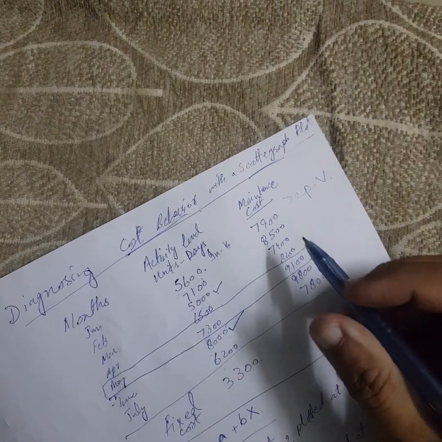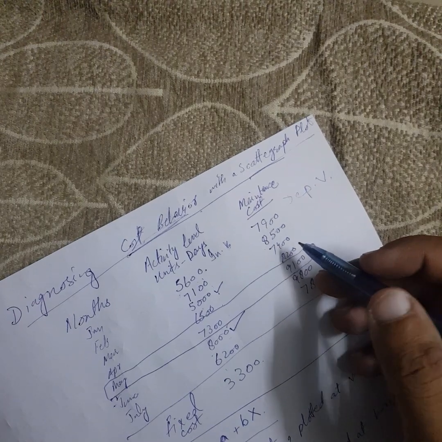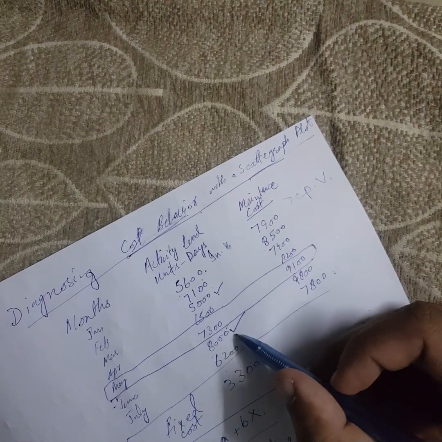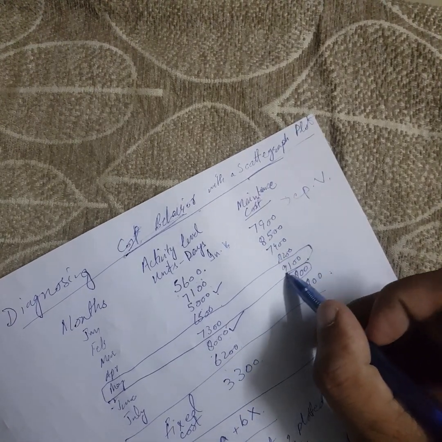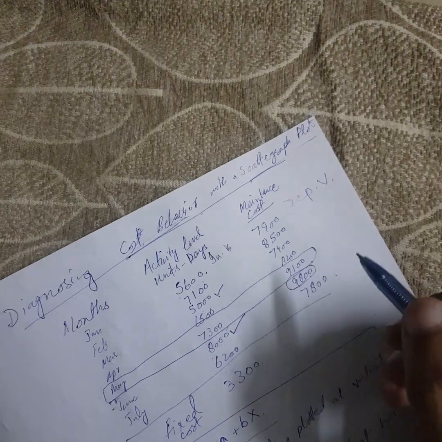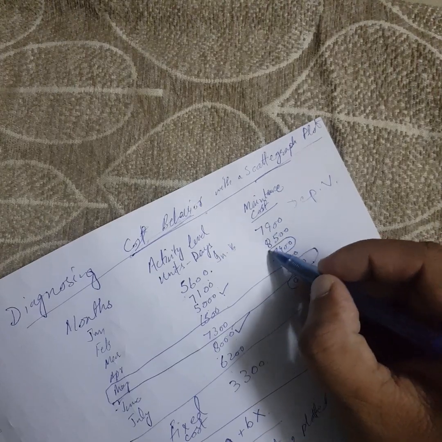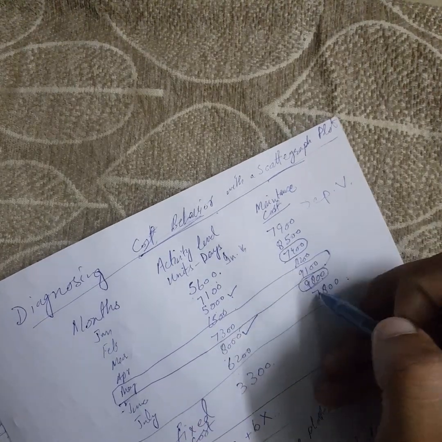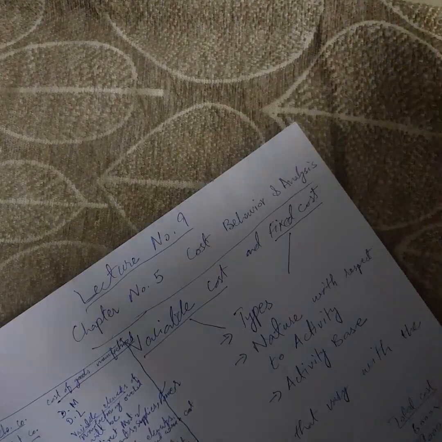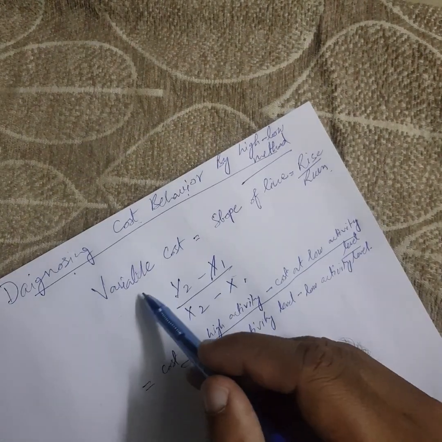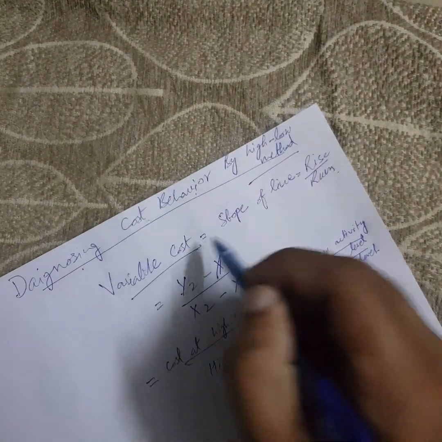In the same way, the cost at high activity level is 9800, and the cost at low activity level is 7400. So these four will become our values for the variable cost slope.